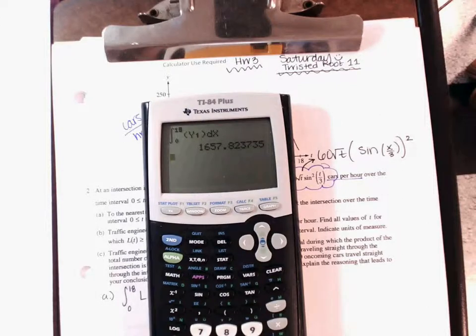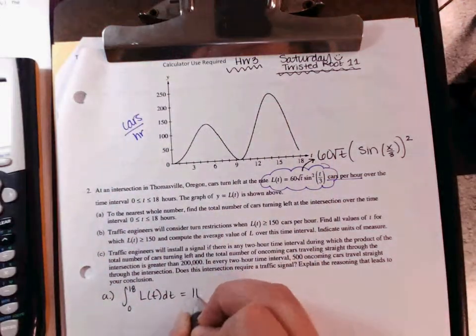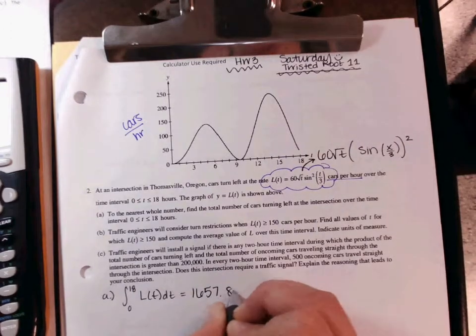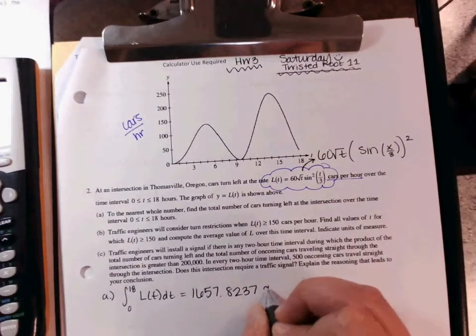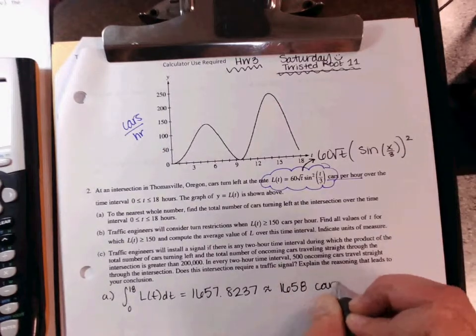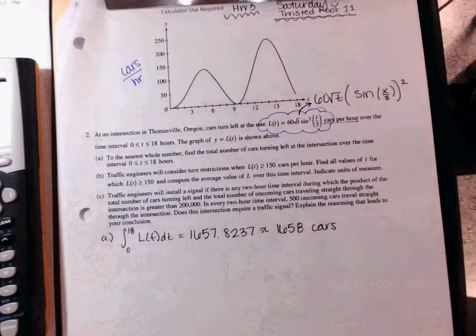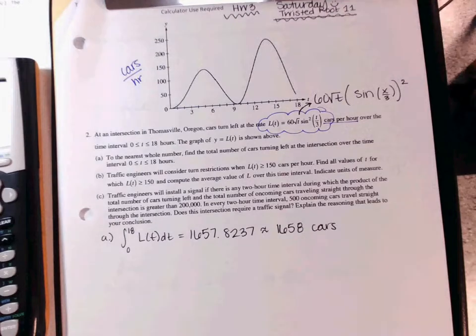Is that what you got, 1657? Yeah. Okay, good. So it's 1657.8237, which is going to round to 1658 cars. What'd you say, Marisol? You put it in y1, right? I did. And you only have one equation on this one. You don't want the integral. Oh, you put the whole thing in the square root.